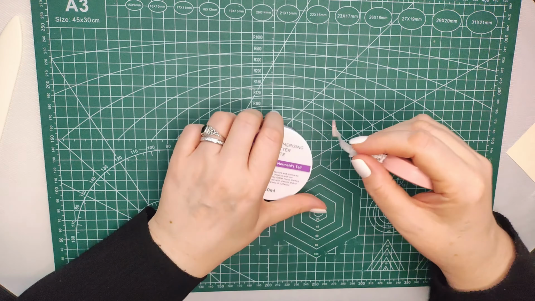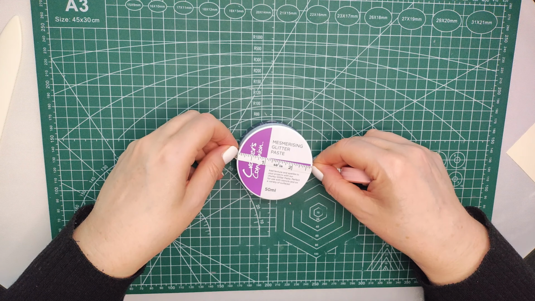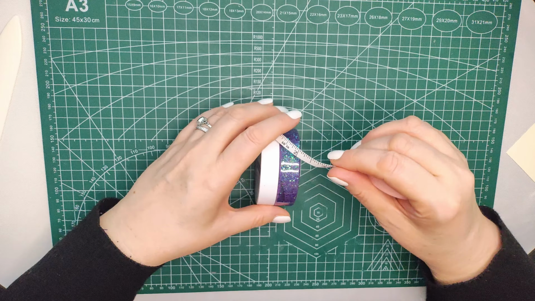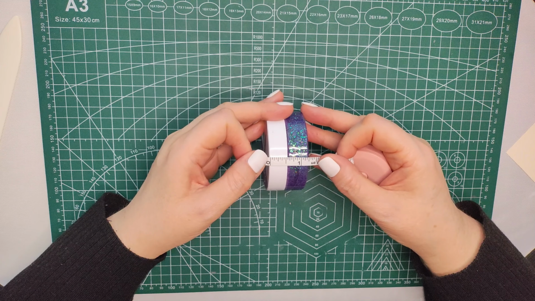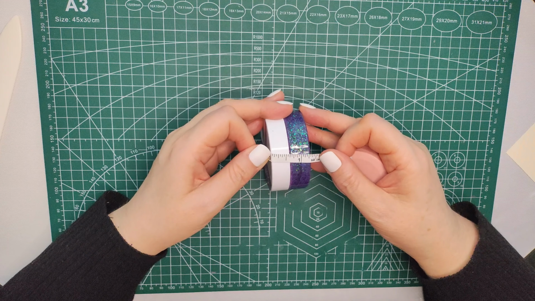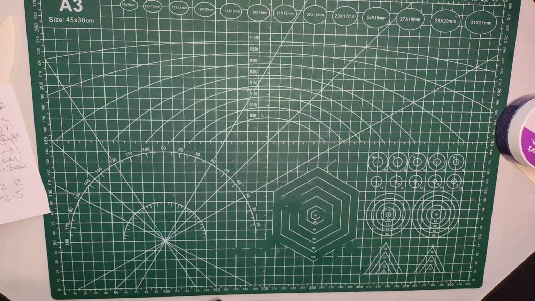So it's 2 3/4. Obviously width and length are going to be the same because it's just around the circular container. The height is 1 5/16. So now what we have to do is go to the Sizzix website to find their envelope generator, and then I'll be back.